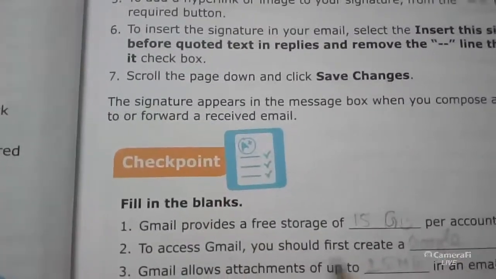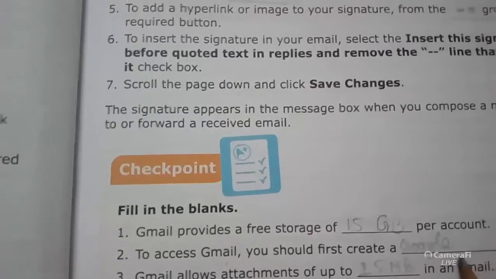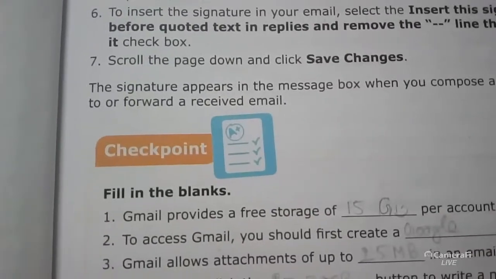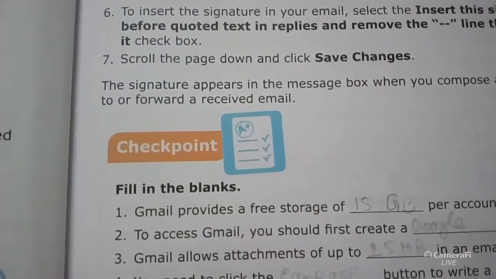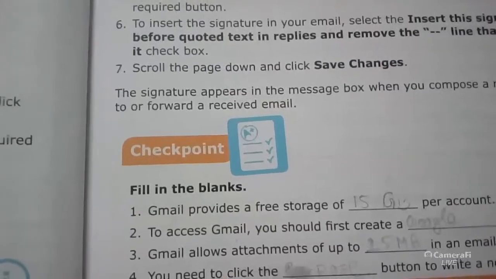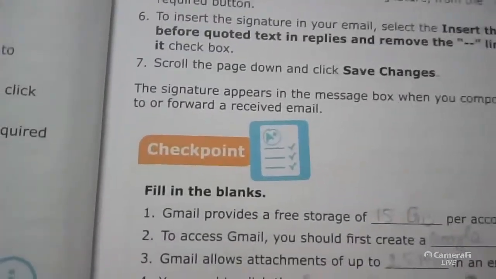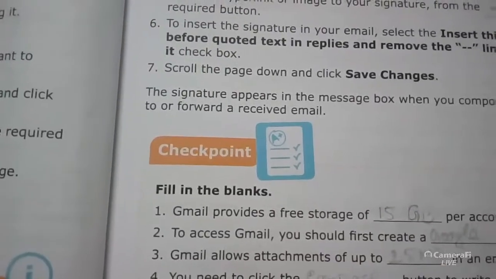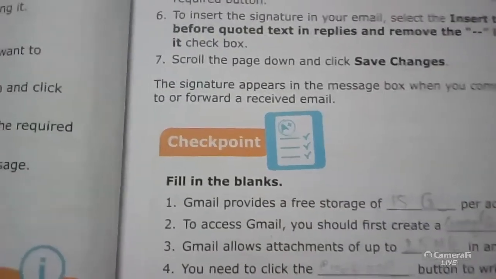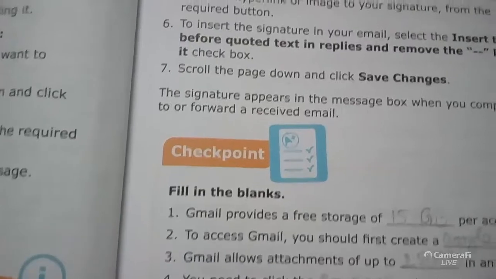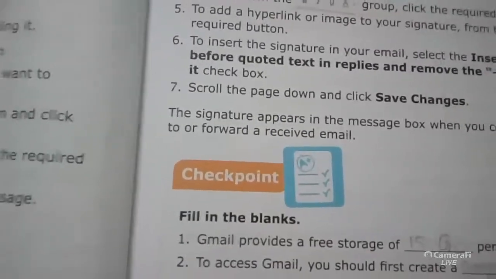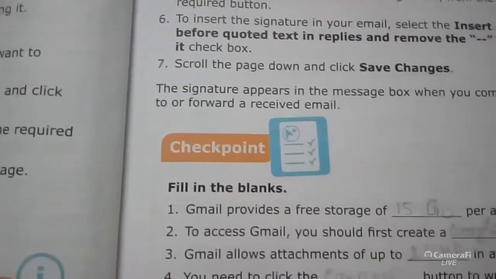To access Gmail, you should first create a Google account. Gmail allows attachment of up to 25 MB in an email, and you need to click the compose button to write a new mail.